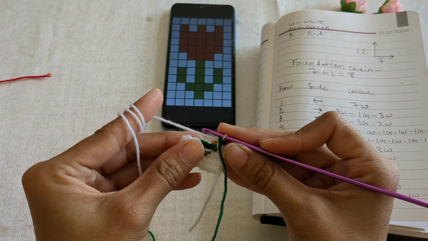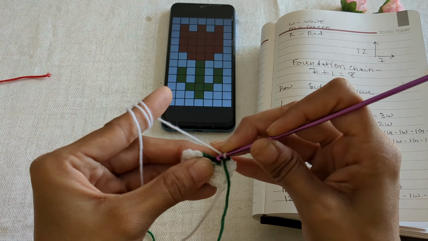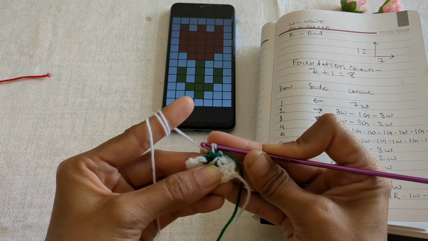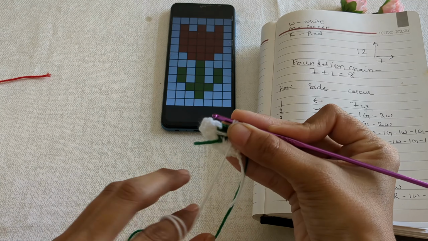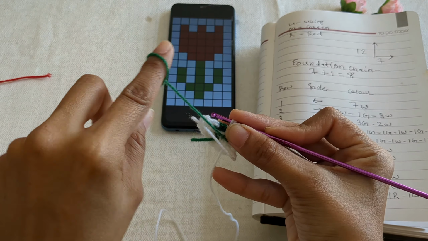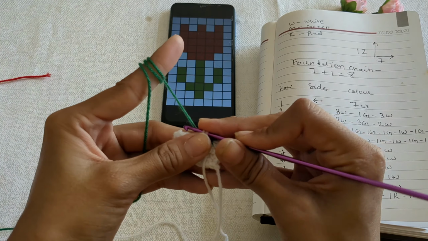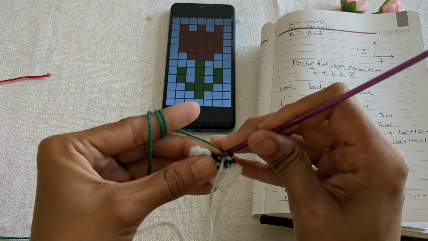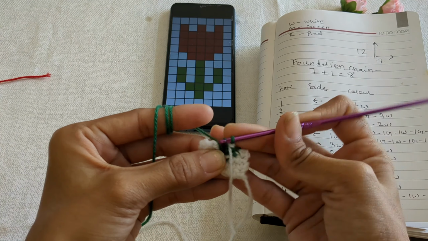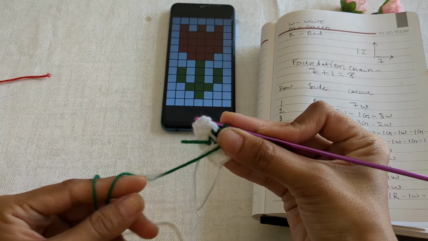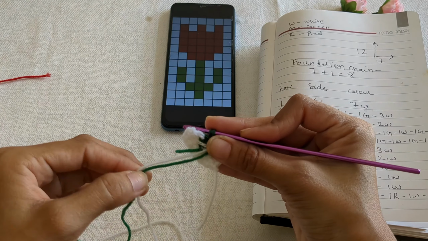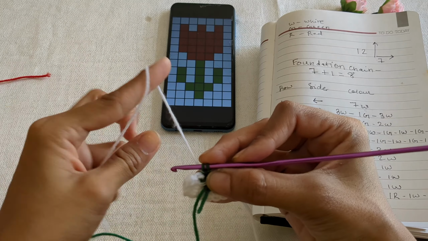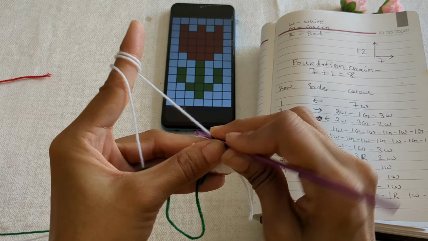move to the back, and here we are crocheting. Now again move to the back. This one is going to be a little tricky as each and every color is switching, but it's very simple. You can just follow these steps and it's easy to crochet, and it becomes very easy once you understand how you're going to move your patterns.